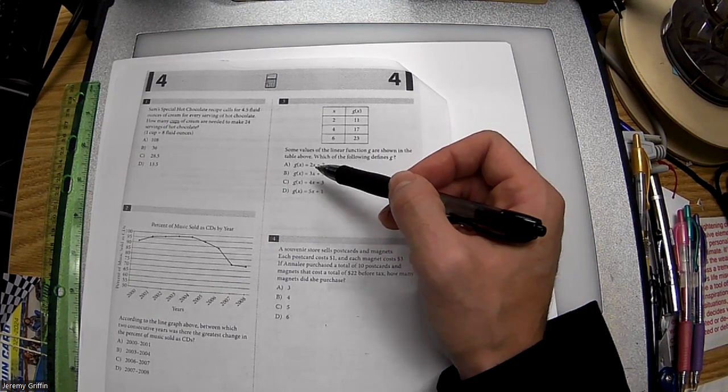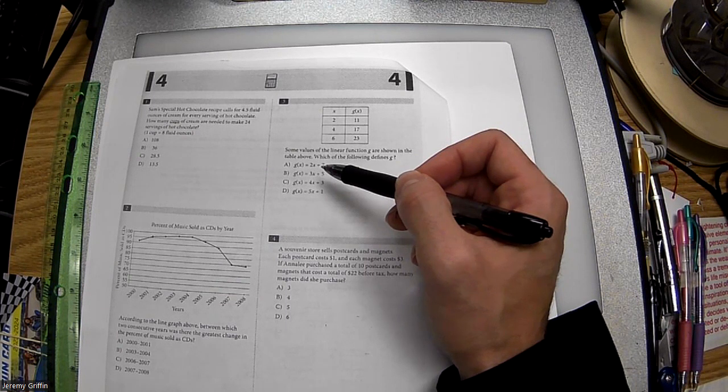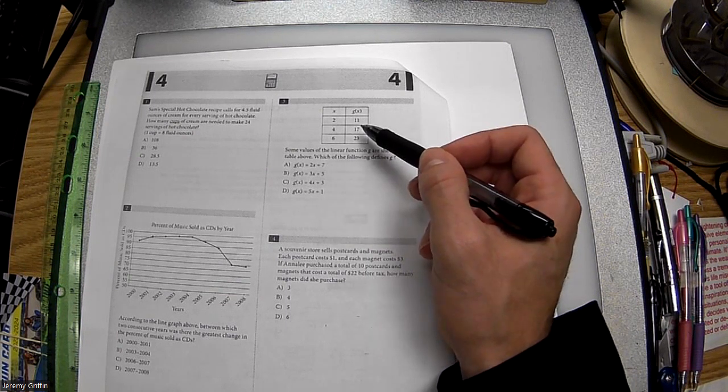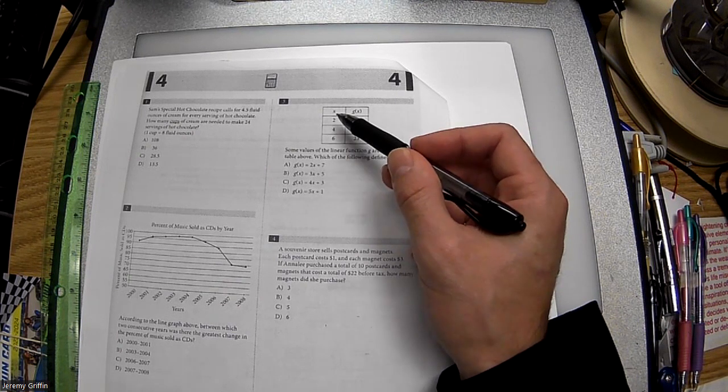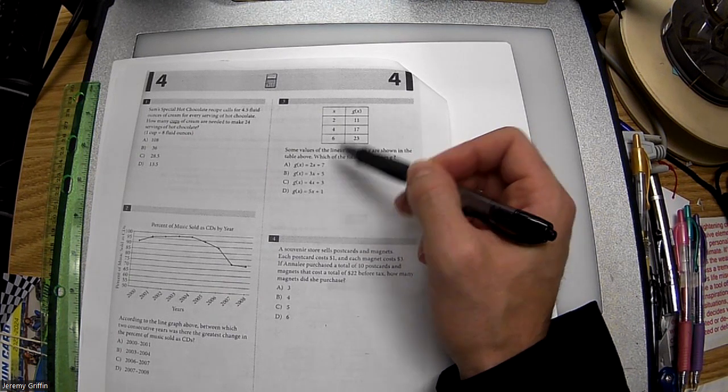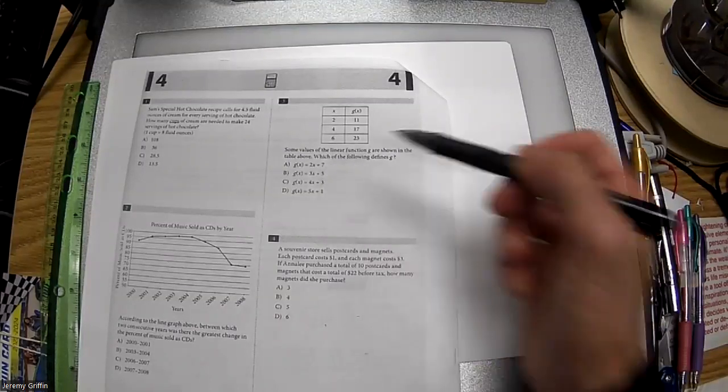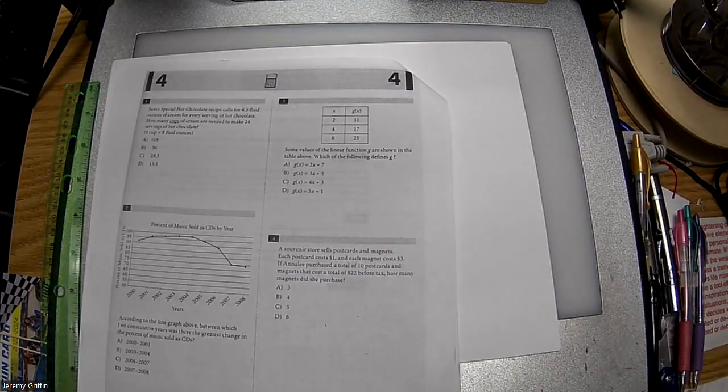4, 17. Guys, what's 3 times 4? 12. What's 12 plus 5? Hey. And last one, just to be super sure, what's 3 times 2? 6. Plus 5? 11. B. 3 is B. 3 is B.